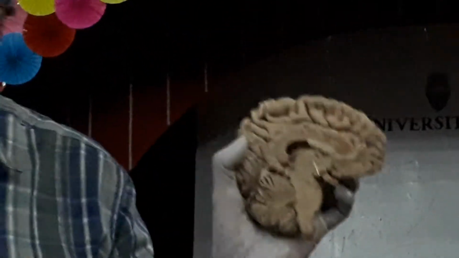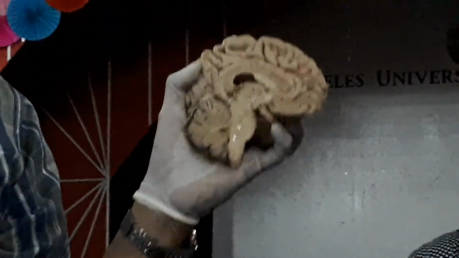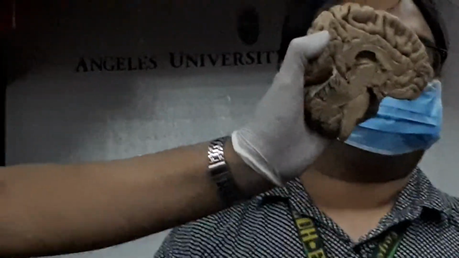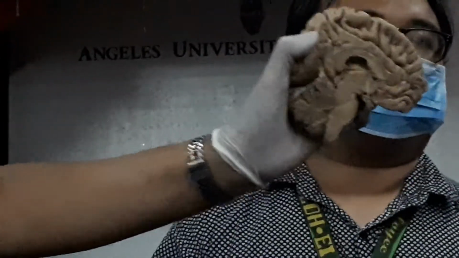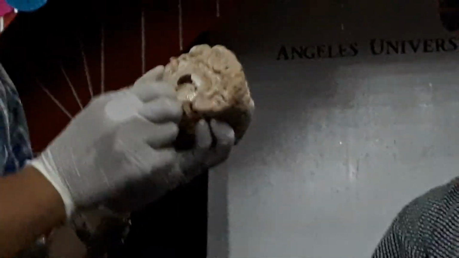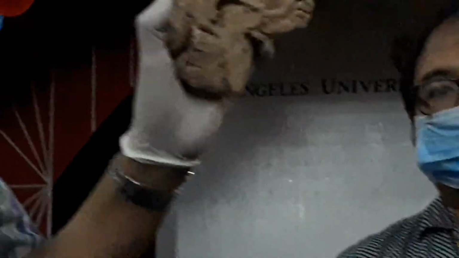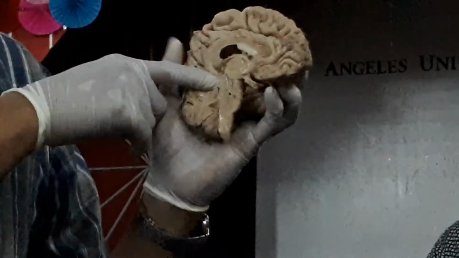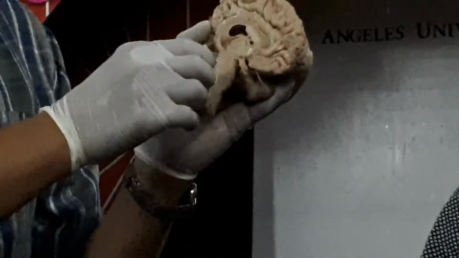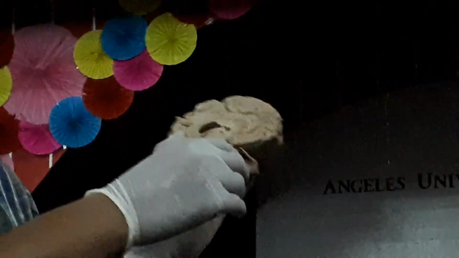Identify. Letter A, thalamus. Letter B, midbrain. C, pons. D, medulla. Thalamus. Midbrain. Yes, midbrain. Those are your corpora quadrigemina, cerebral peduncle. This one is no problem because it's swollen. Pons. Of course, below the pons it's medulla.